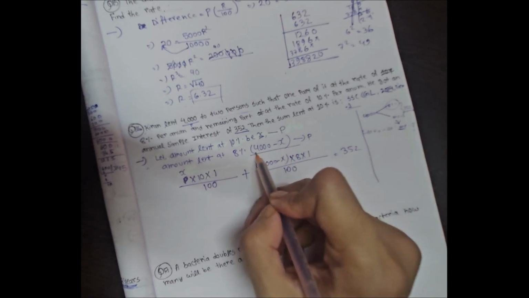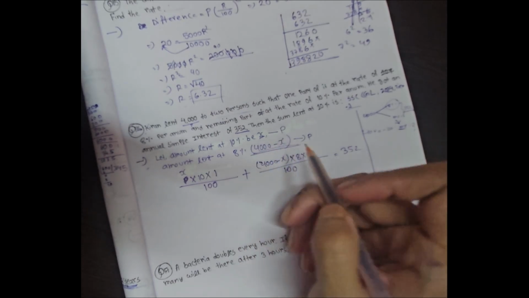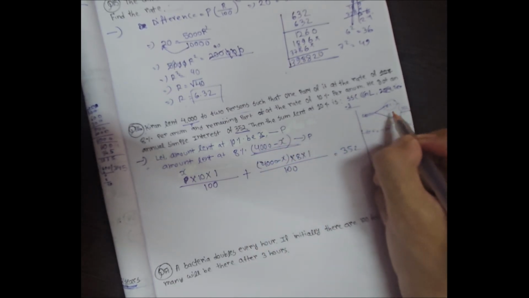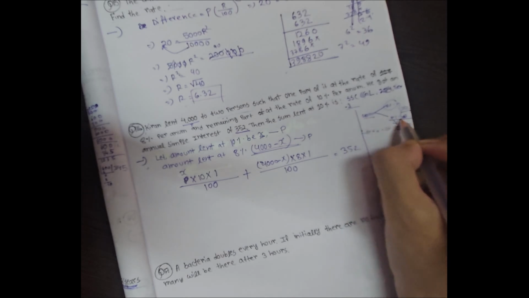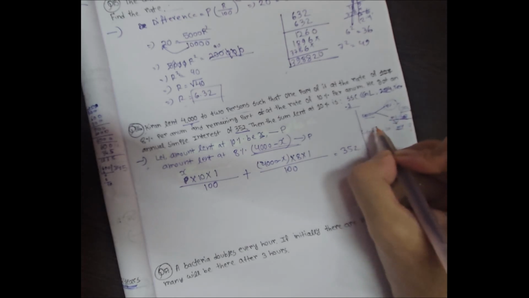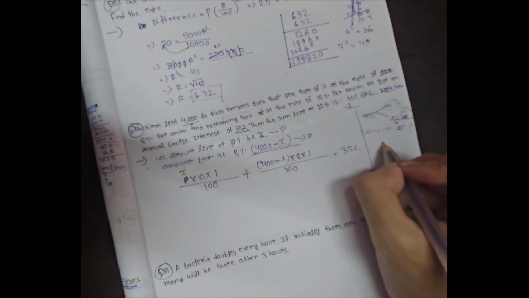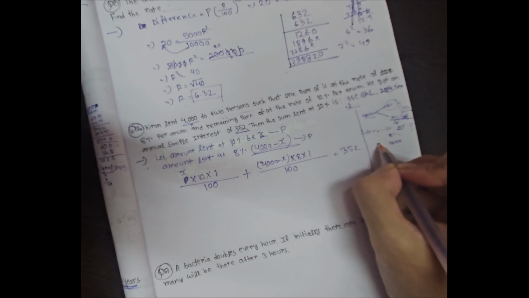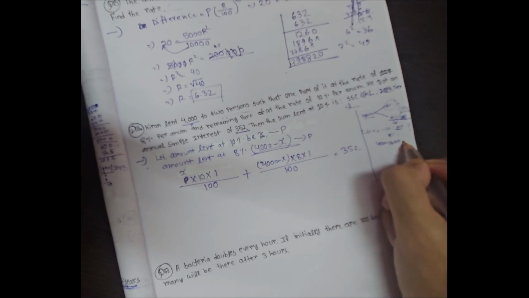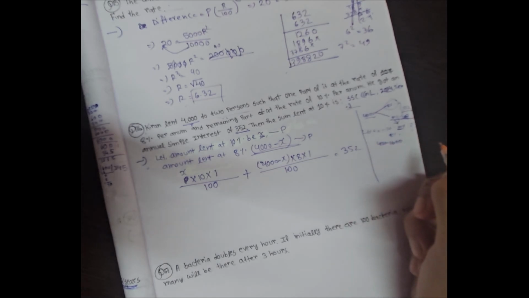The reason again it is 4,000 minus X is that money is lent in two parts, 8% and 10%. After the money is lent at 10%, the remaining money will be 4,000 minus the amount lent at 10%. For example, if at 10% it is 1,600, the money left at 8% would be 4,000 minus 1,600, which is 2,400.